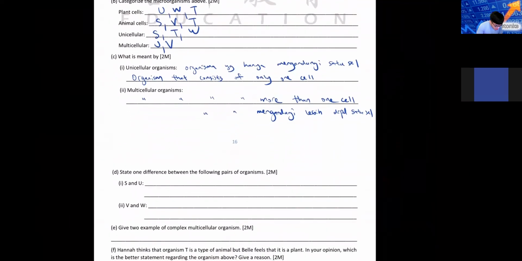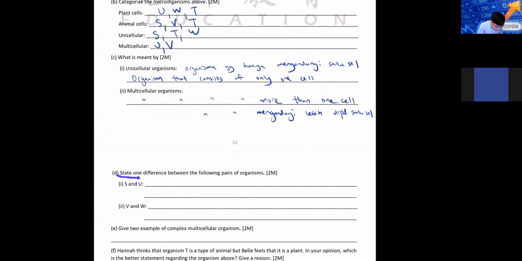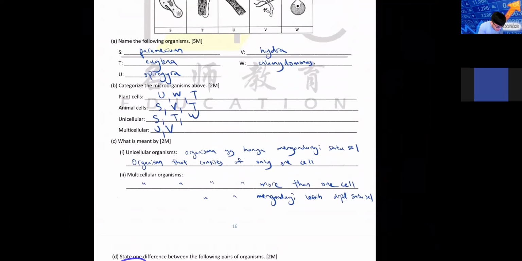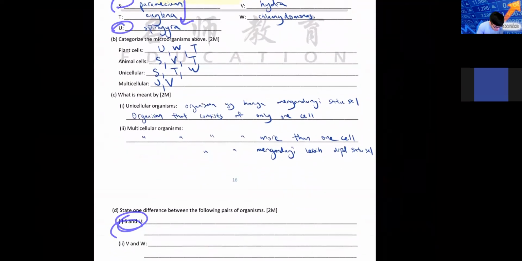Okay, I'm going to zoom out a little so that you can copy up there. So next D, state one difference between the following pairs of organisms. So S and U. What is S and U again? So Paramecium and Spirogyra, what are their differences? Wow, so many. Okay, this fella is an animal. This fella is a plant. Okay, this fella is unicellular. This fella is multicellular. So many things you can write.